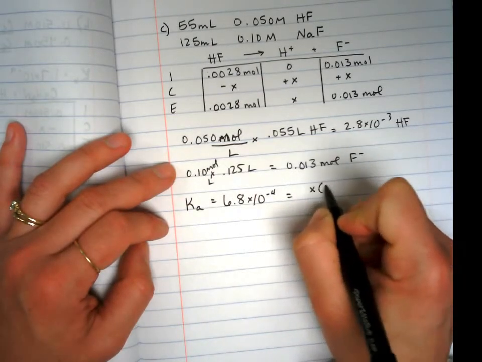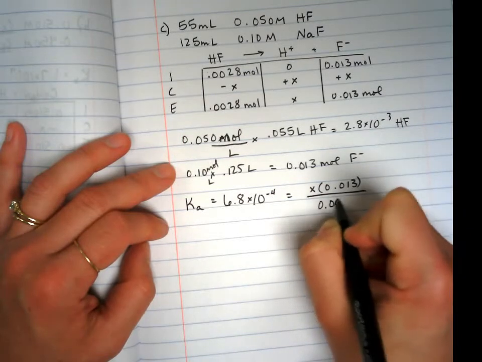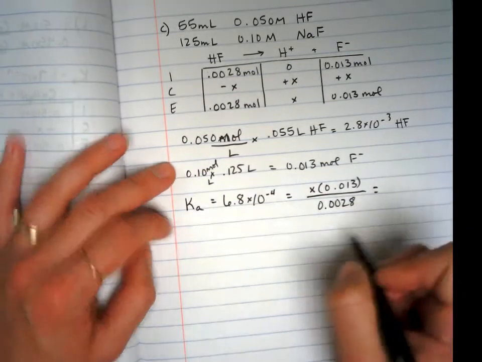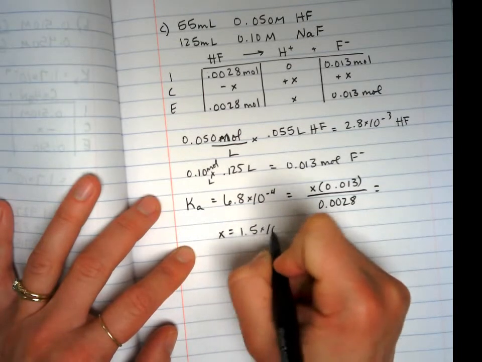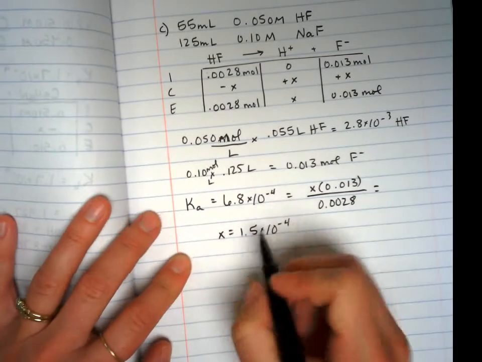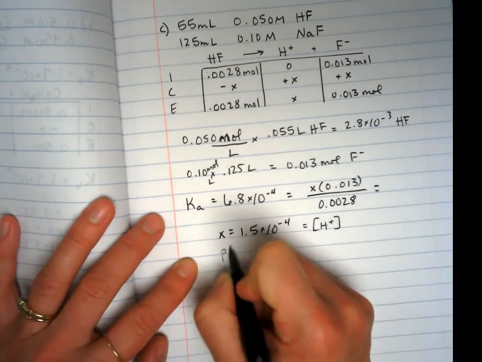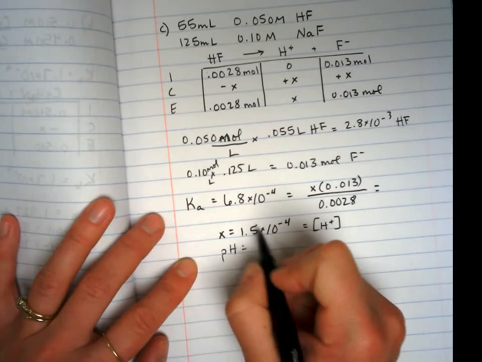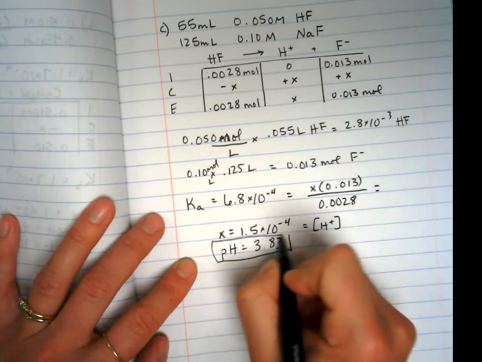And then I just solve for X, just like before. And X equals 1.5 times 10 to the negative 4, which is equivalent to my concentration of H plus. And so therefore my pH, if I get the negative log, is 3.83.